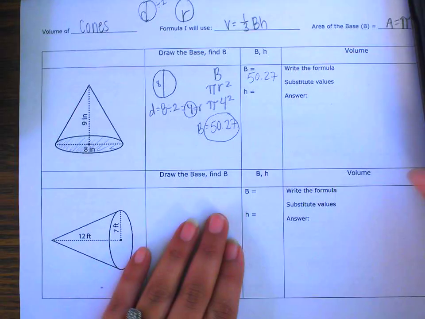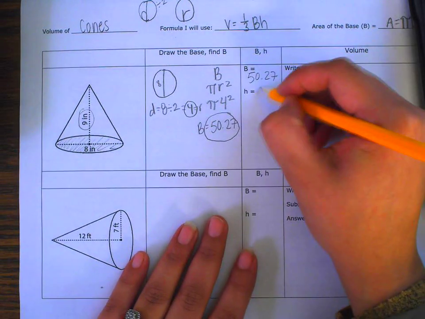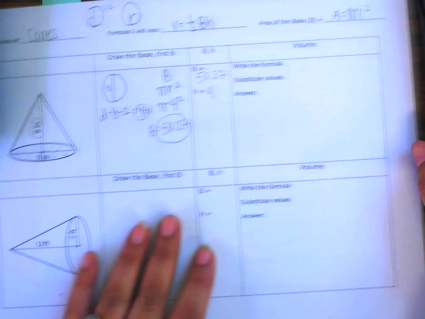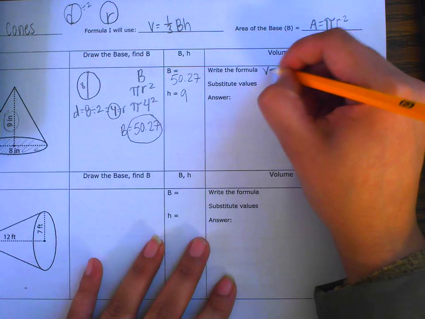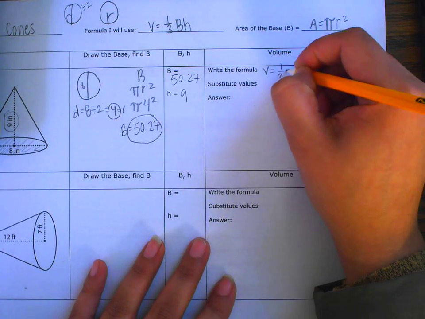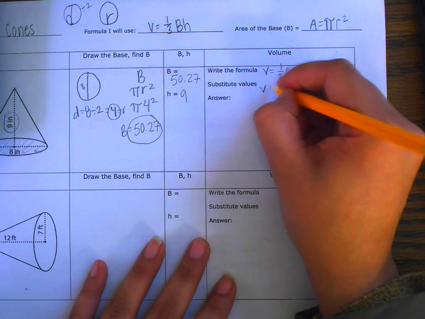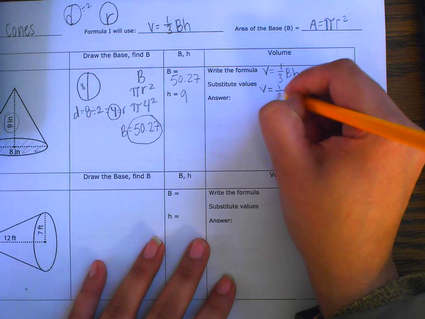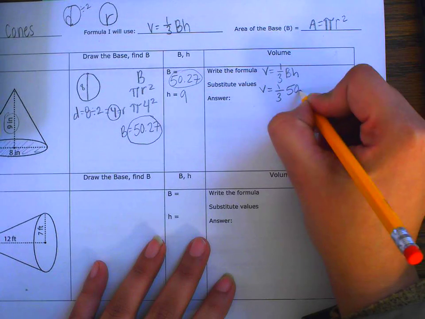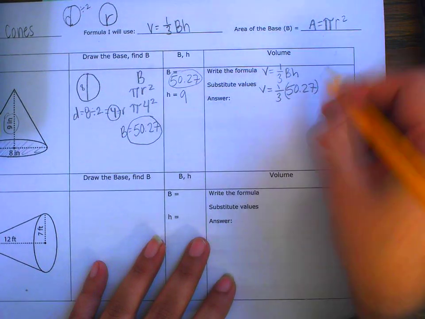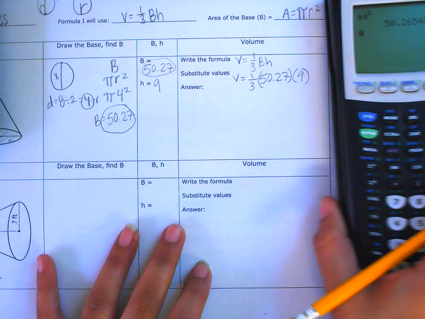Now the height, from the base to the tip of the cone, is 9. So I'm writing that down. And I'm also going to write down the formula again for volume. So volume is equal to 1/3 area of the base times the height. Volume is equal to 1/3, and the area of the base we found was 50.27. We're going to multiply that times the height, which is 9.